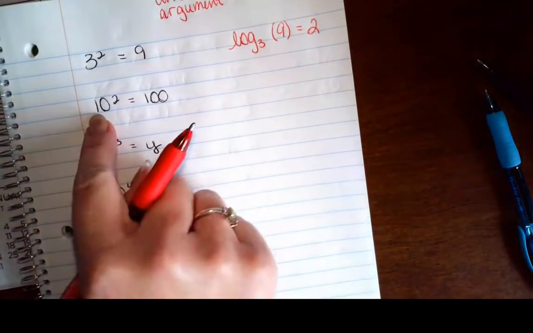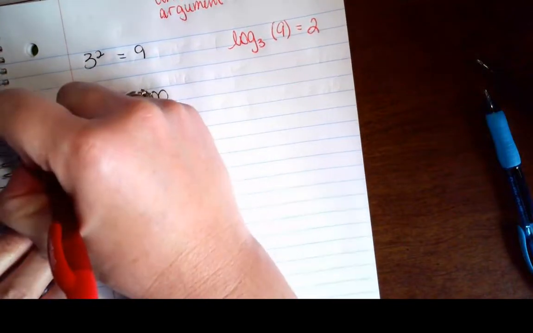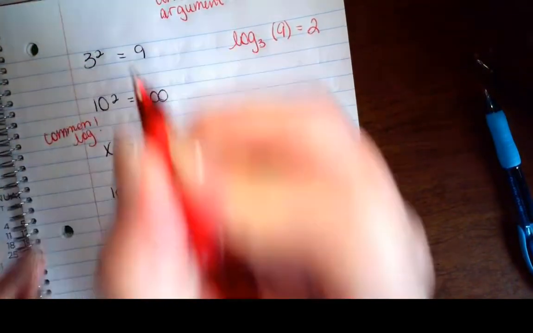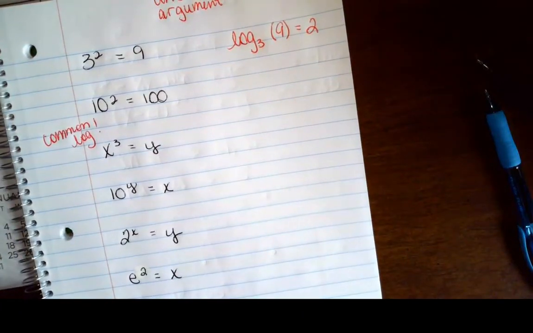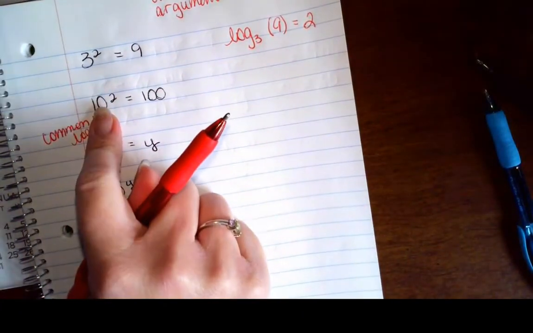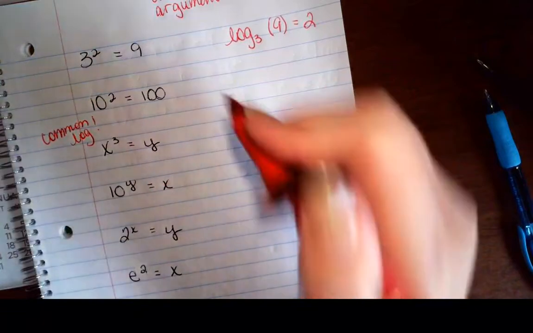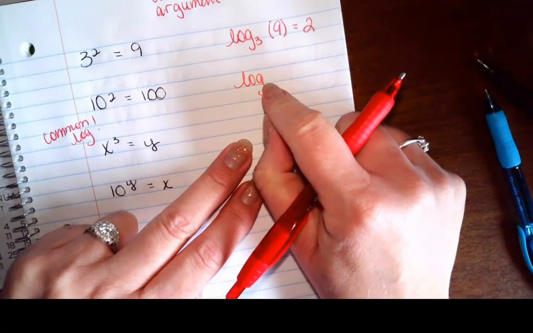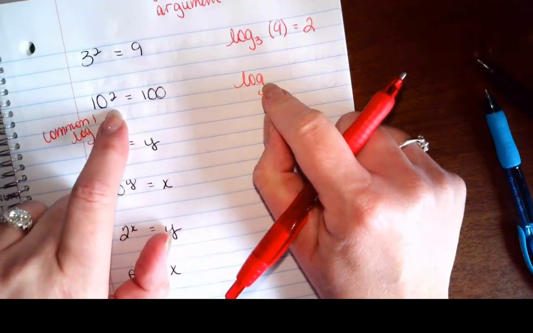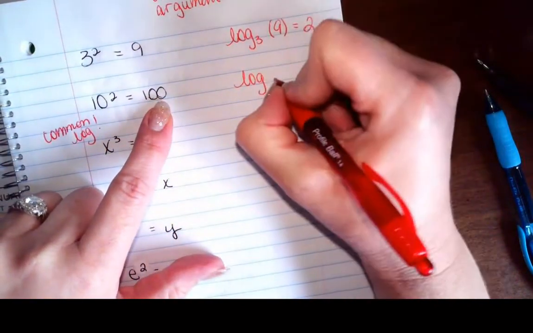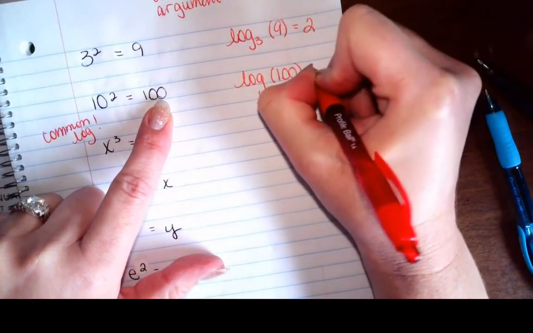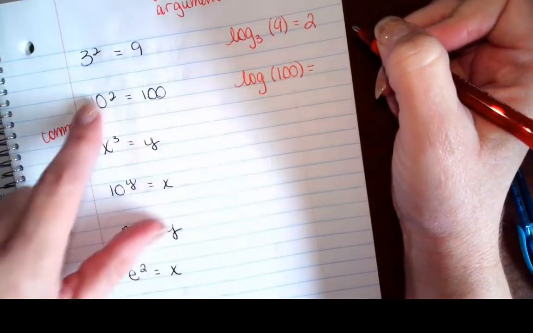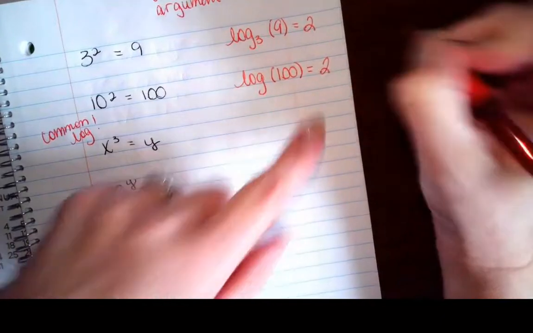Okay, so this one, I'm in base 10. This is a common log, which means I am not going to write my base. Okay, my base is 10. That's one of the two bases I don't write. So I will say the base is 10. I'm not going to write it. The argument is the answer, or the answer is the argument, and it equals the exponent.